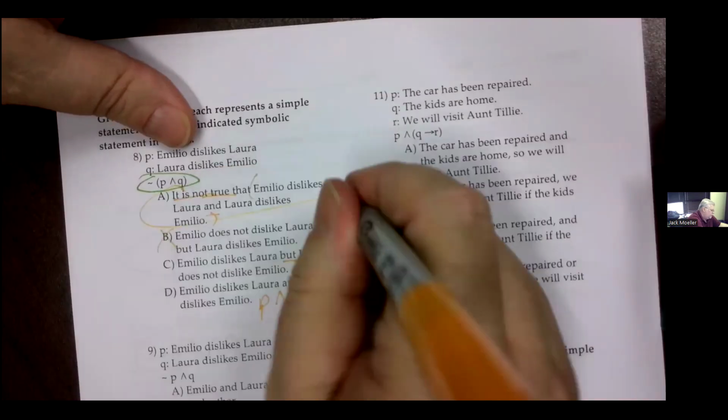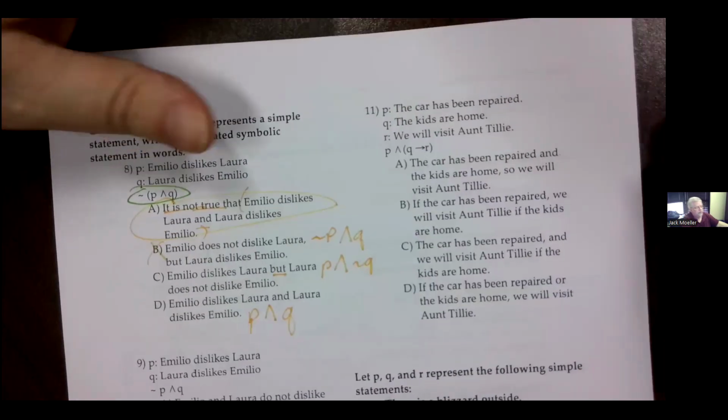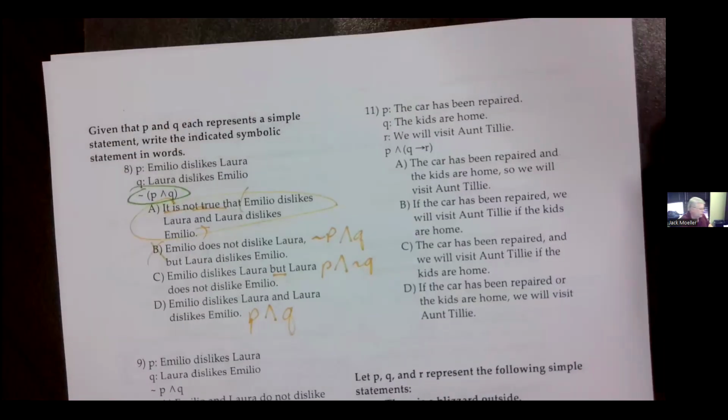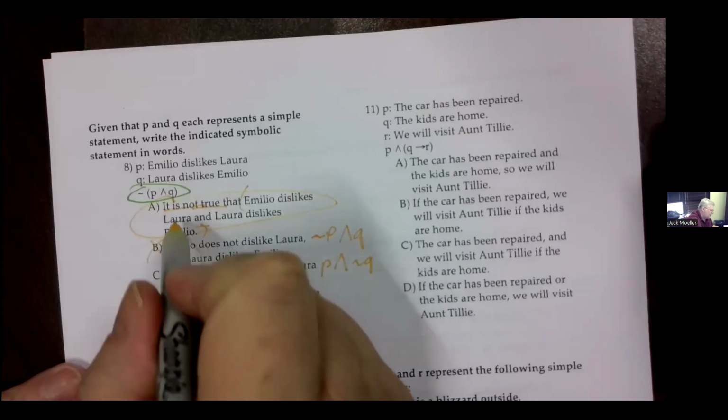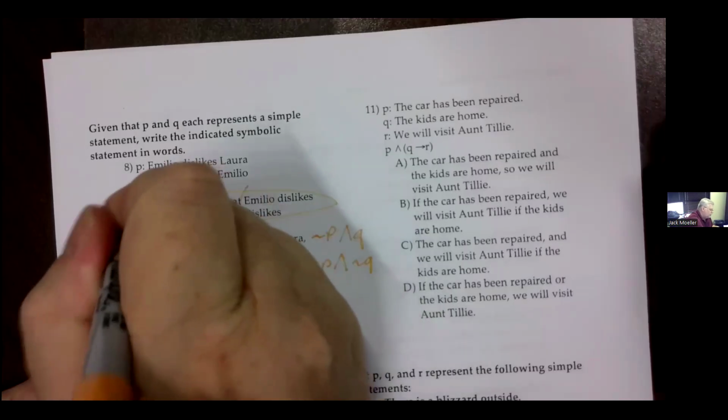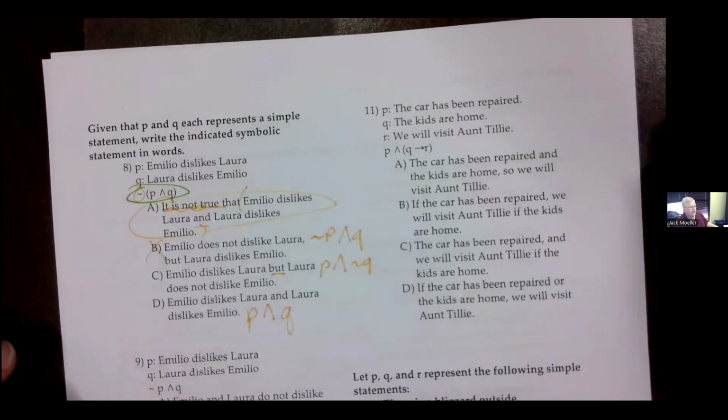So it was right. The first one is it. And the way I got that, "it is not true," is a good opening statement for a negation outside of parentheses.